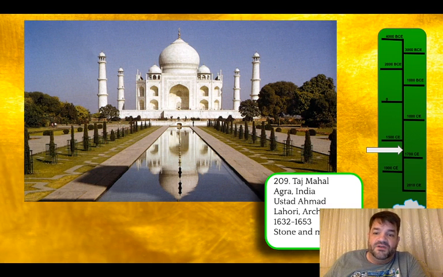Now, our last piece is going to be in northern India, in the city of Agra, and it's the Taj Mahal, with Ustad Ahmad Lahori being the architect. And this is a building that you know before you walked into this room. Now, check out the date. It's 1,000 years after the Dome of the Rock. It's 1630 to 1650.